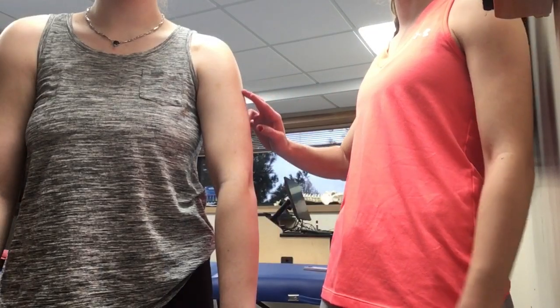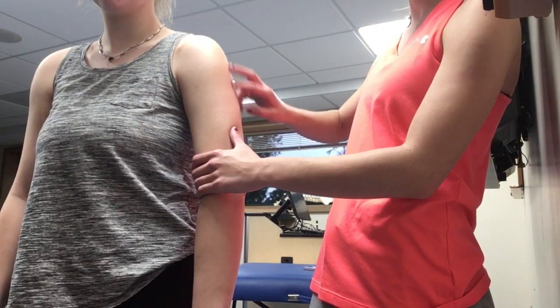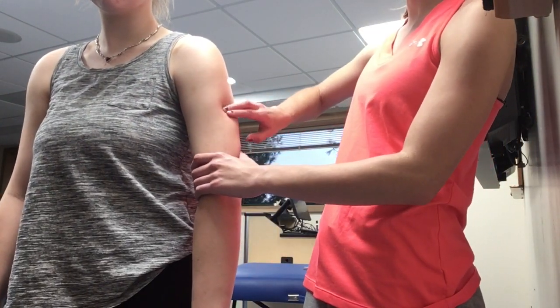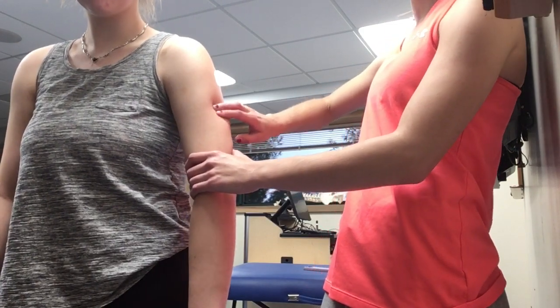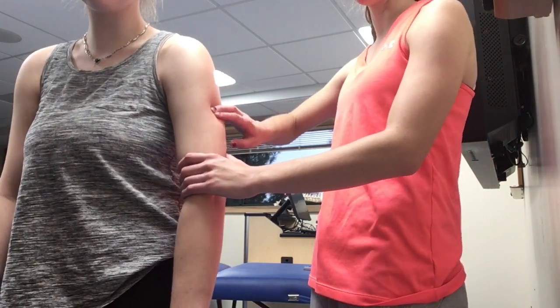Next, I will be palpating her deltoid tuberosity. So her deltoid, and it's right here. It is going to be tender upon palpation.